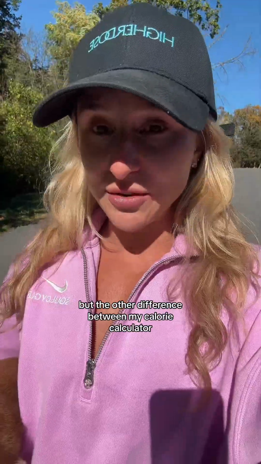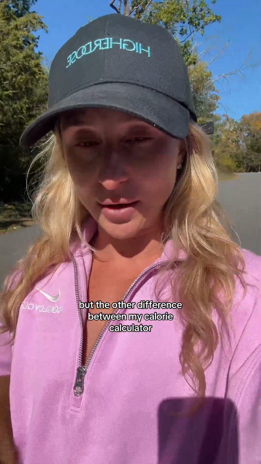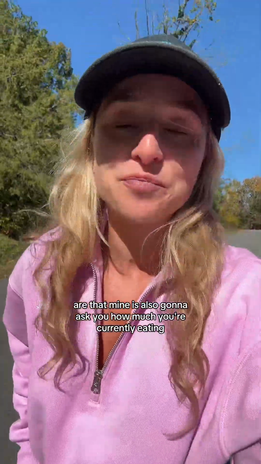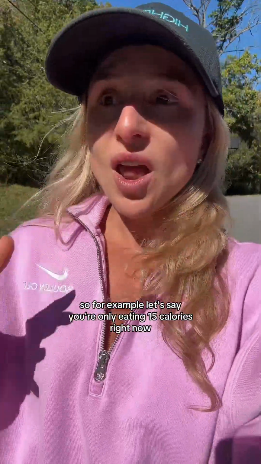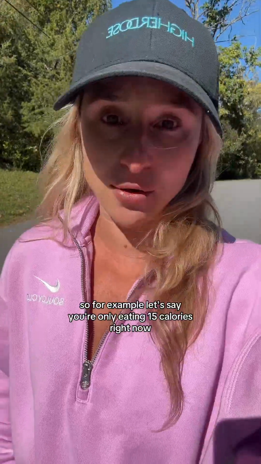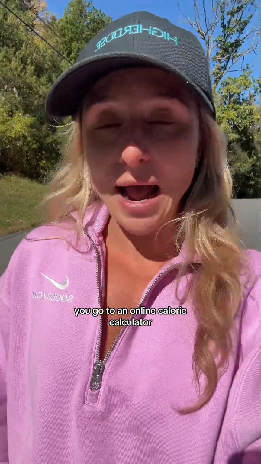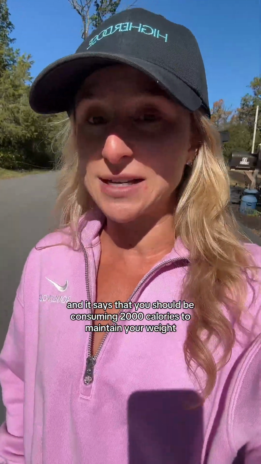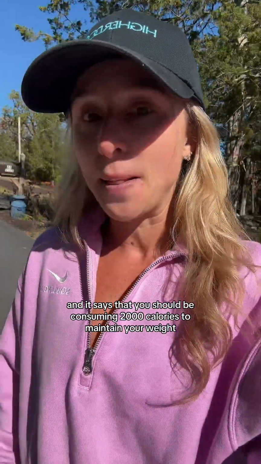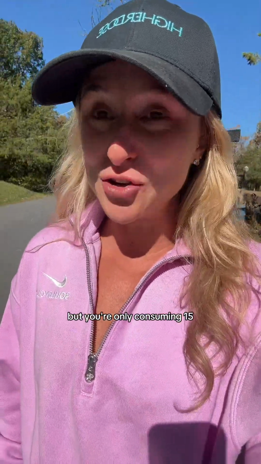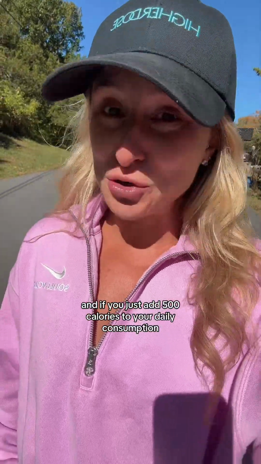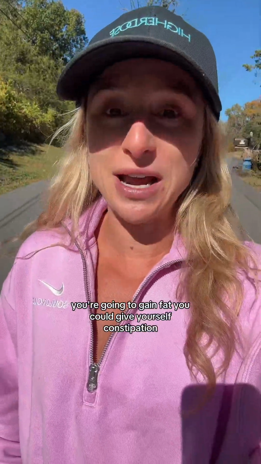But the other difference between my calorie calculator and the free versions out there is that mine is also going to ask you how much you're currently eating. So for example, let's say you're only eating 1,500 calories right now. You go to an online calorie calculator, you tell it your info, and it says that you should be consuming 2,000 calories to maintain your weight. But you're only consuming 1,500. And if you just add 500 calories to your daily consumption, you're going to gain fat.